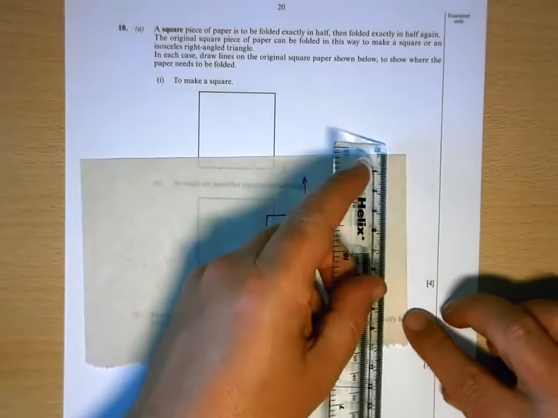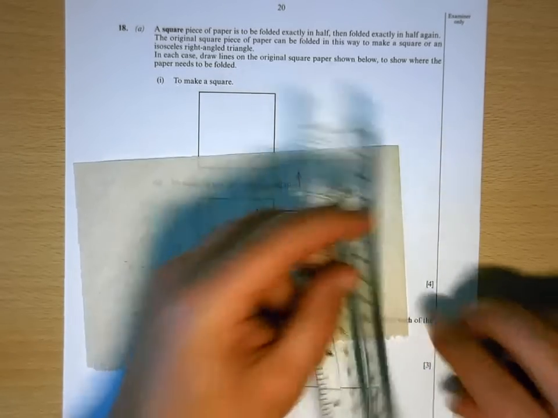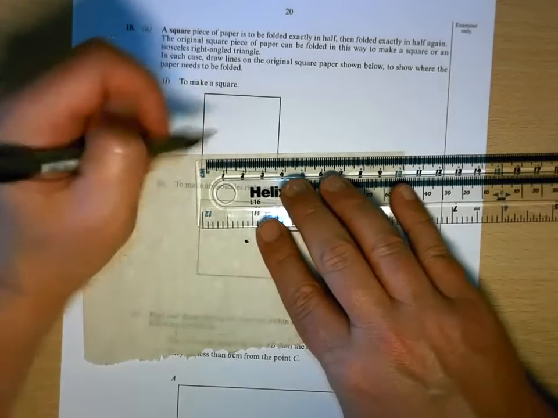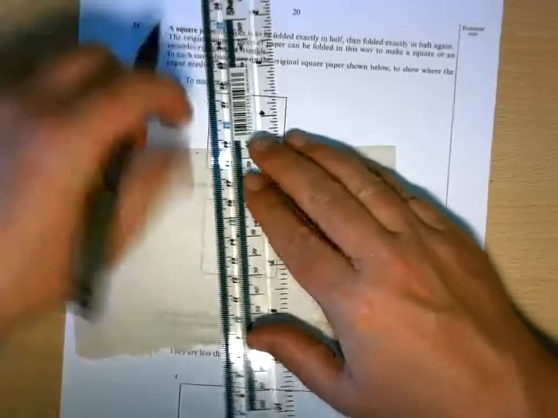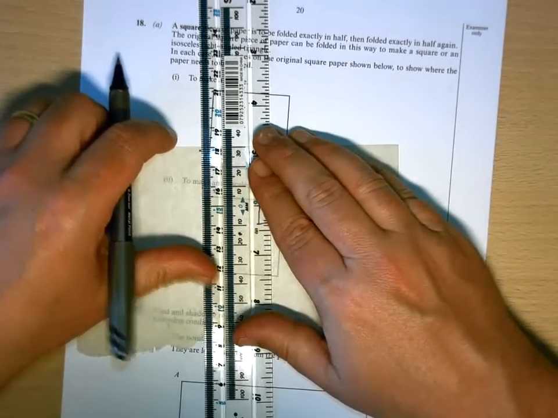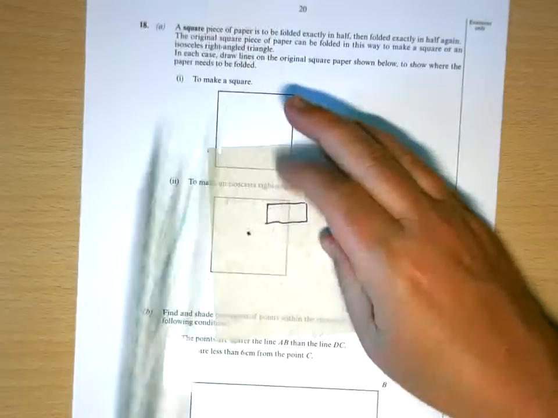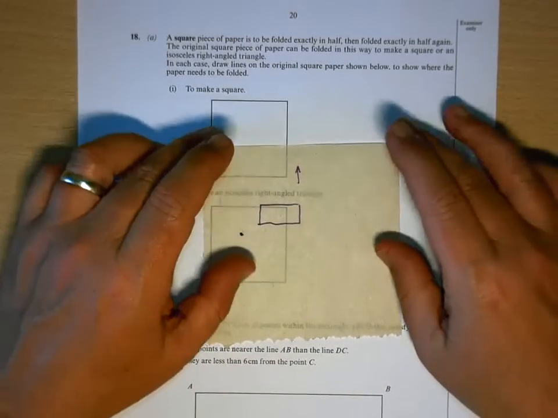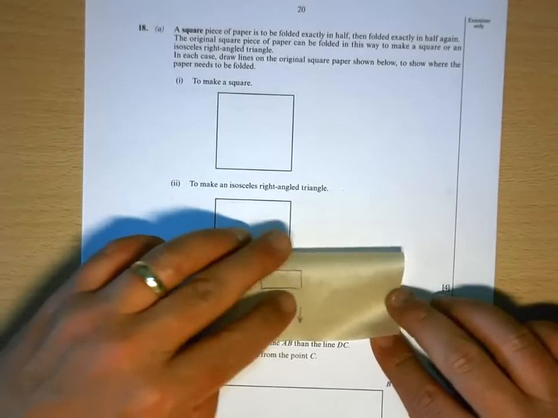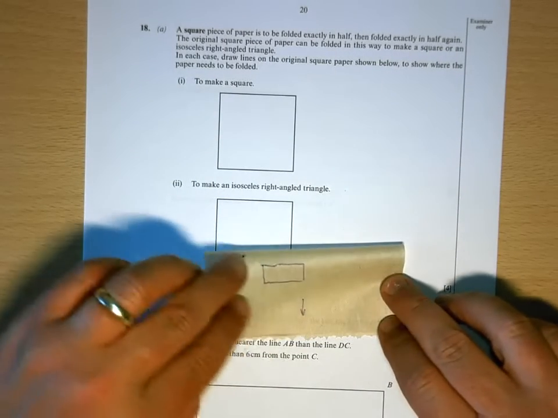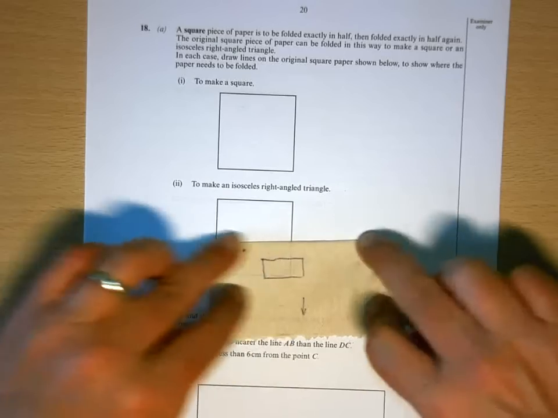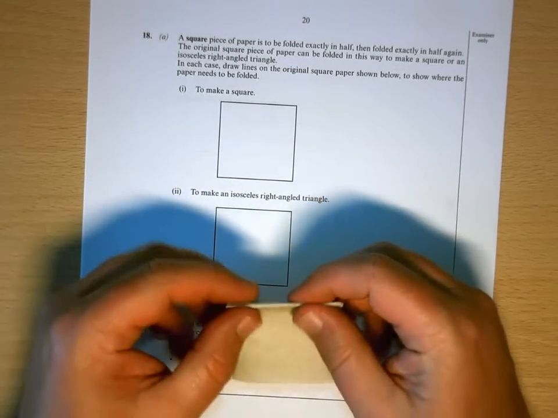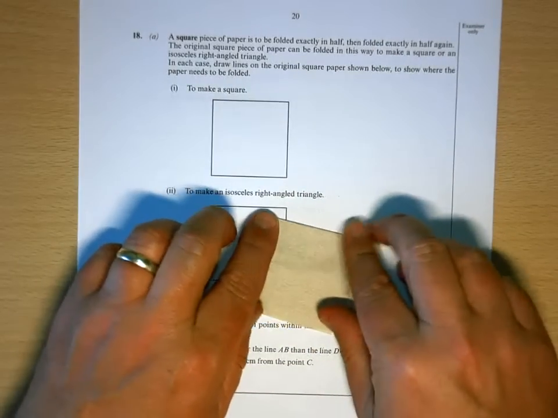Let's make a square. That's 10 centimeters. So if I go 10 centimeters that way, and rip it, there's my square. So what this is saying is that I can fold this in exactly in half, which would be like that, and then exactly in half again, which would be like that, and that will make a square.